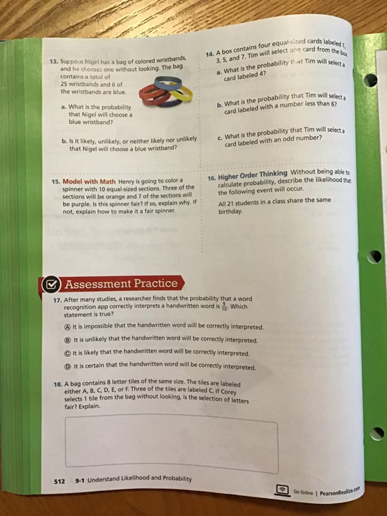Next page. Suppose he has a bag of colored wristbands and he's choosing one without looking. There's 25 total wristbands and 6 are blue. What is the probability that he's going to choose a blue wristband? It would be 6 out of 25. Is it likely, unlikely, or neither likely nor unlikely that he will choose a blue wristband? Well, we know that it's unlikely because it's less than 50%.